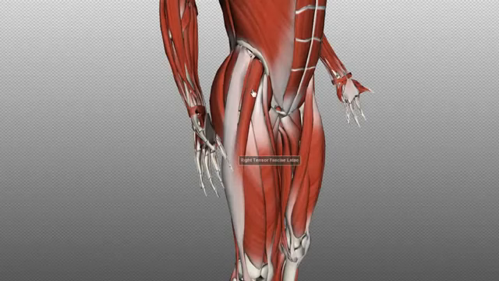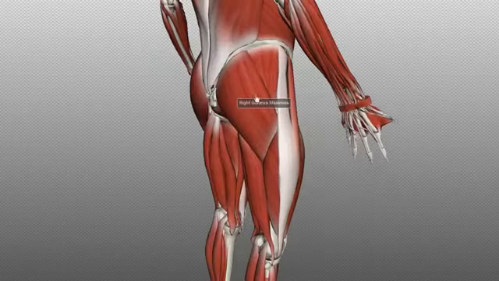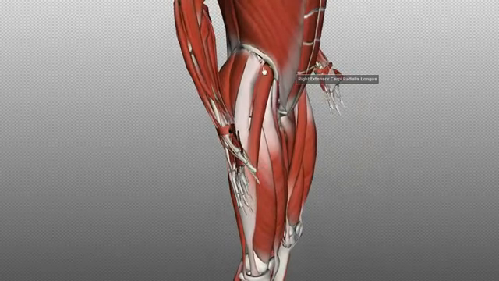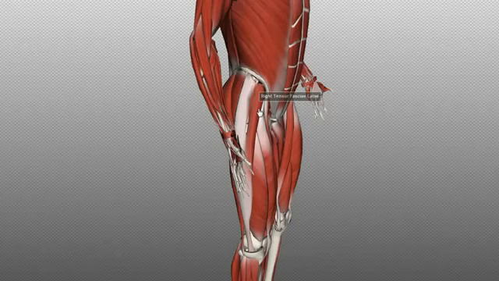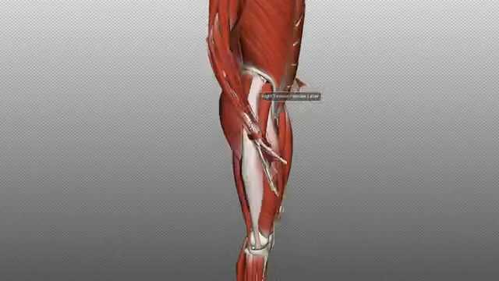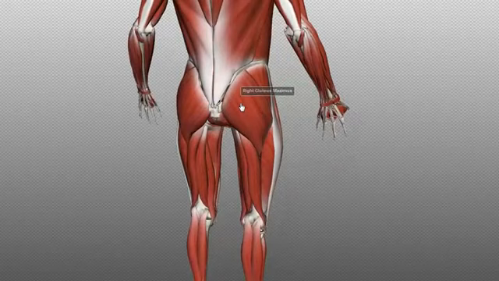So what this muscle does, the tensor fasciae latae, it stabilizes the knee in extension, and it also stabilizes the hip joint. So it acts together with the gluteus maximus, which I'll just come on to. So it stabilizes the femur in the acetabulum, and it also stabilizes the knee joint in extension. So that's the tensor fasciae latae, and it's innervated by the superior gluteal nerve. So the gluteus medius, minimus and tensor fasciae latae are innervated by the superior gluteal nerve, but the gluteus maximus is innervated by the inferior gluteal nerve.